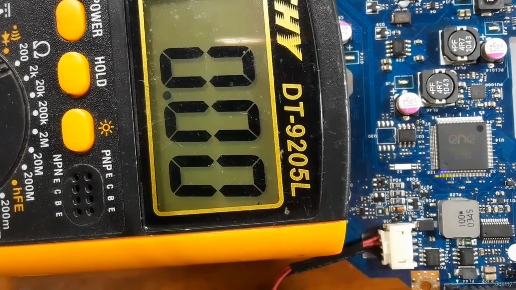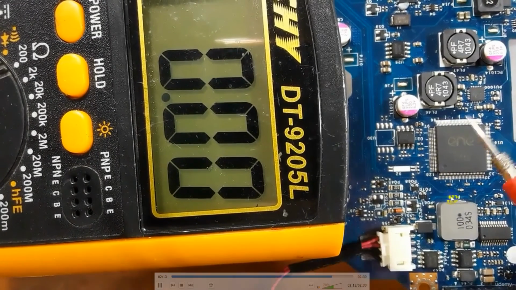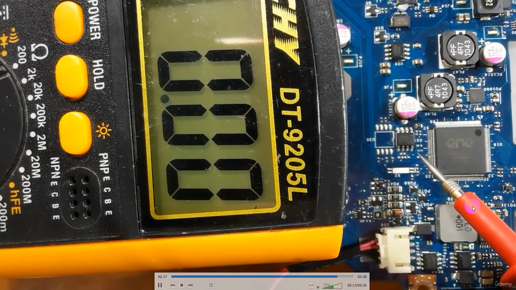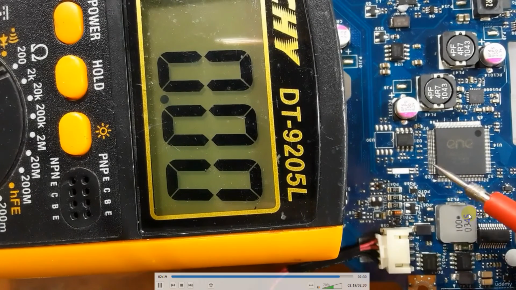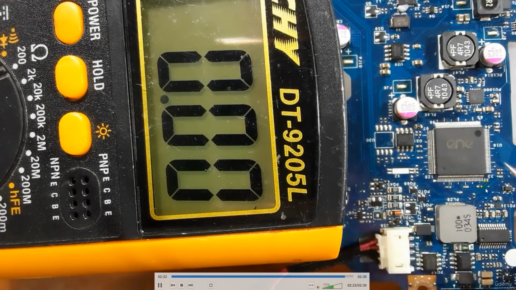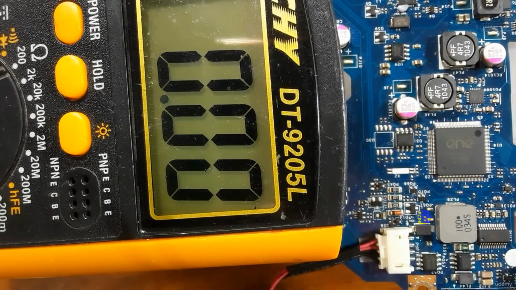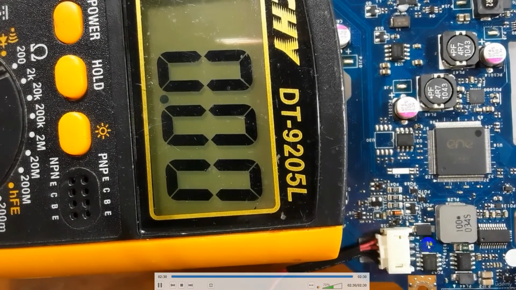So if you have a failed motherboard and you check the 3.3 volt in the pin number 8 of the BIOS and you find it good, you check the clock, you find it good, means you have problem with the firmware inside the BIOS. You should flash or program the BIOS and you will solve the problem.